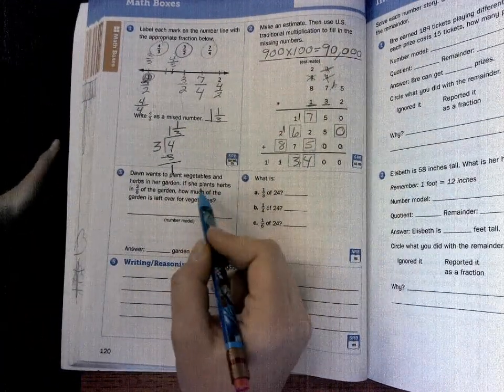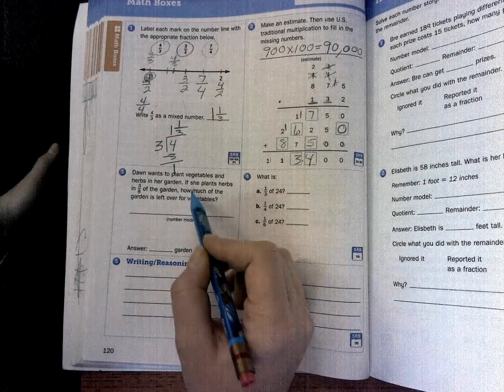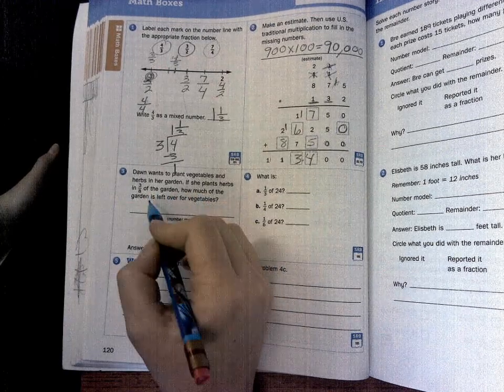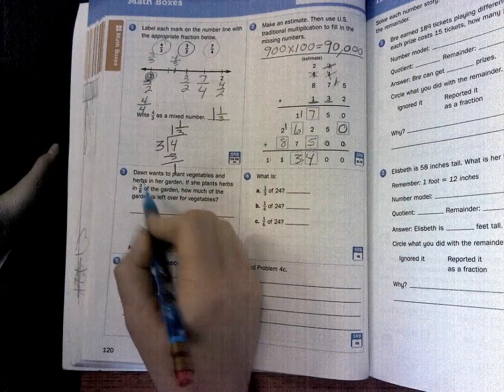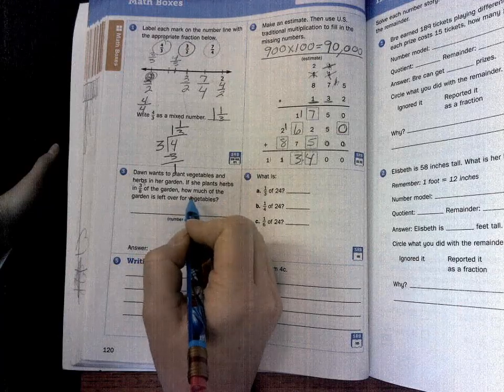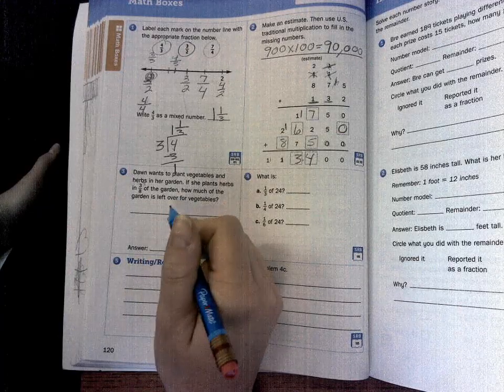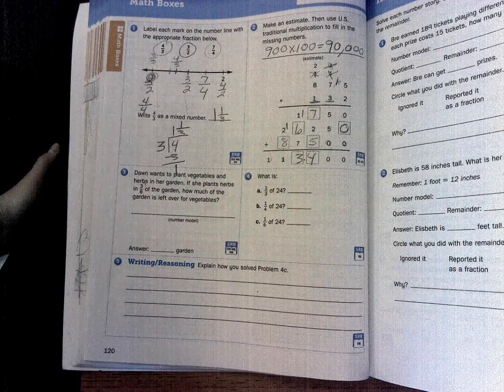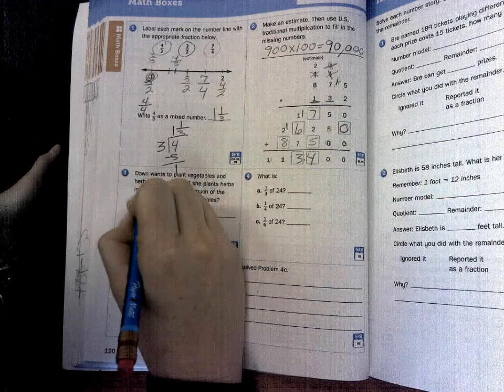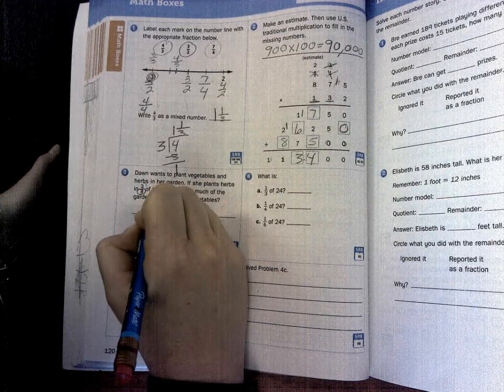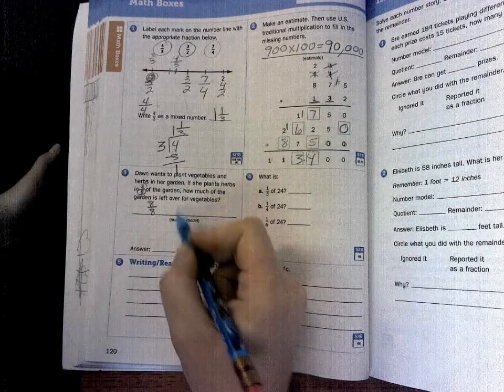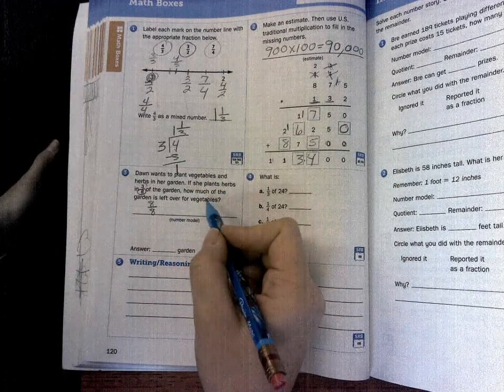Dawn wants to plant vegetables and herbs in her garden. If she plants herbs in 3/8 of the garden, how much of the garden is left for vegetables? Well, if I had a whole garden, my fraction would be 8/8, because that's 1. That's the whole garden.